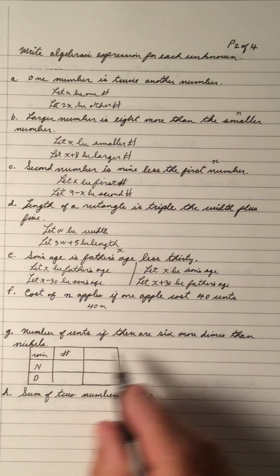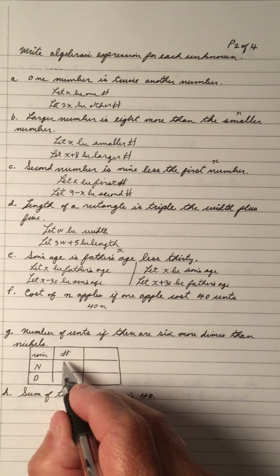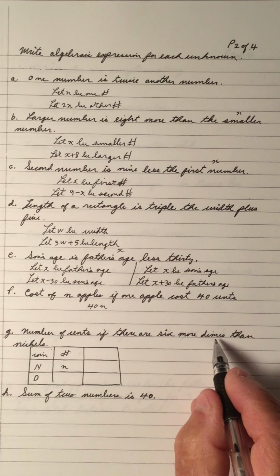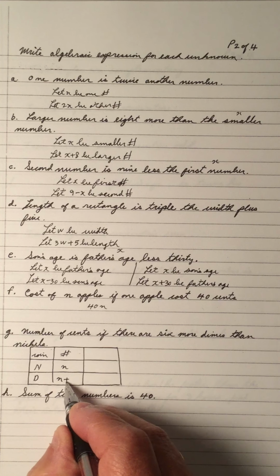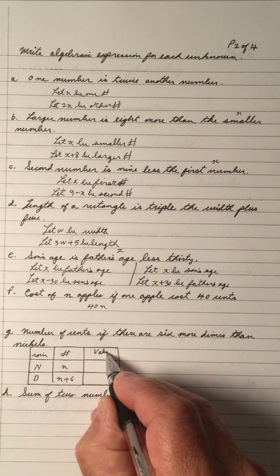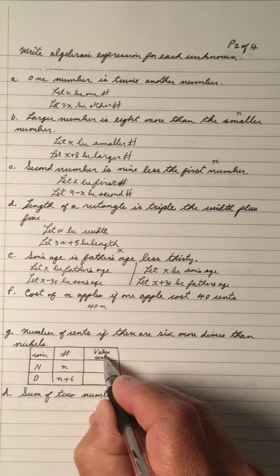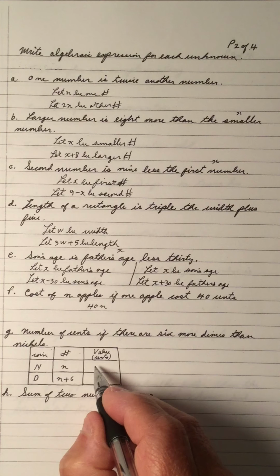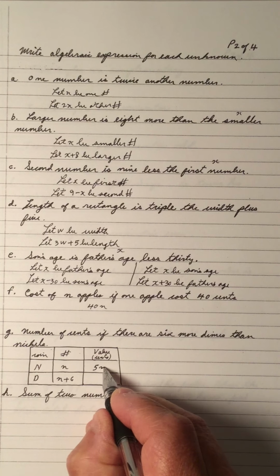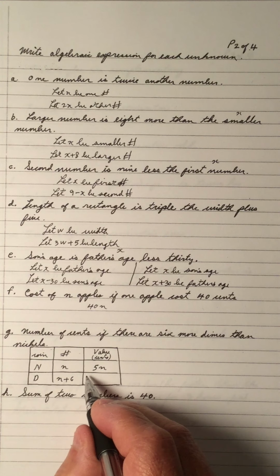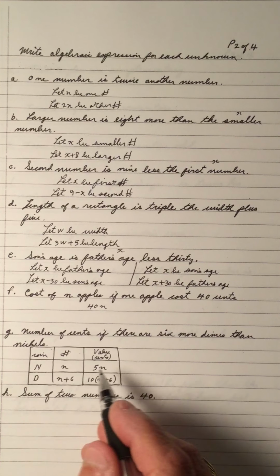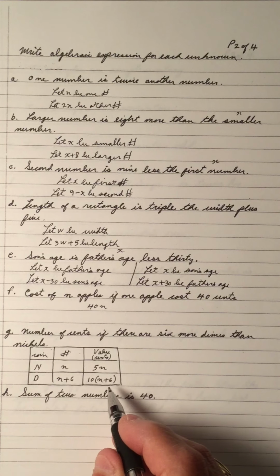Well, it says, again, nickels is on the right, so I'm going to let nickels be n. And the number of dimes is 6 more than the number of nickels. So the number of dimes is n plus 6. Now we're going to do the value in cents. So the value of n nickels is 5 times n. And the value of dimes is 10 times n plus 6. So doing it in this box form works out very nice.